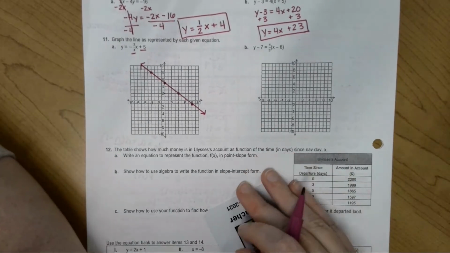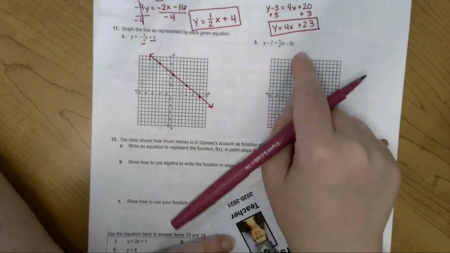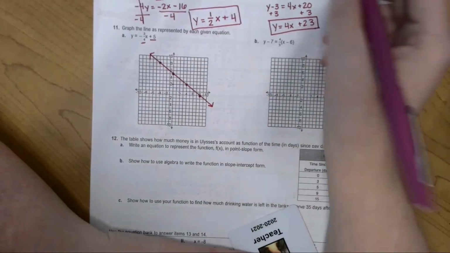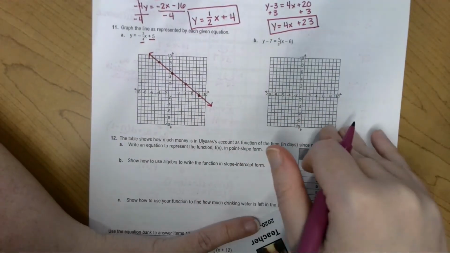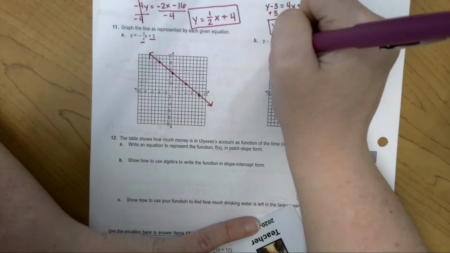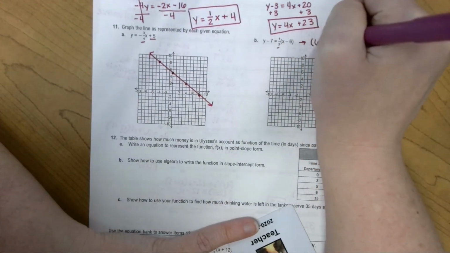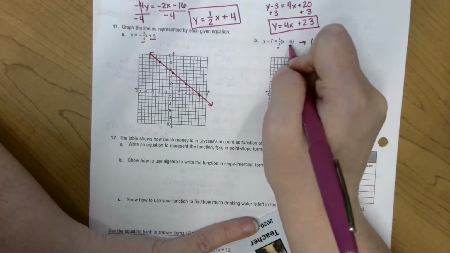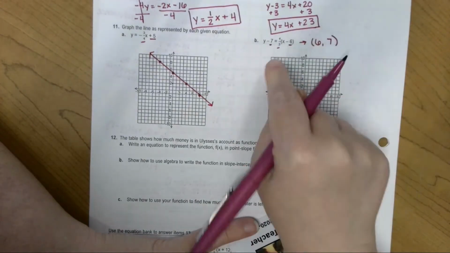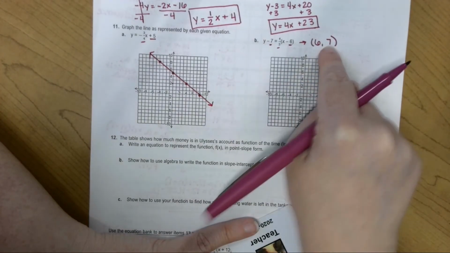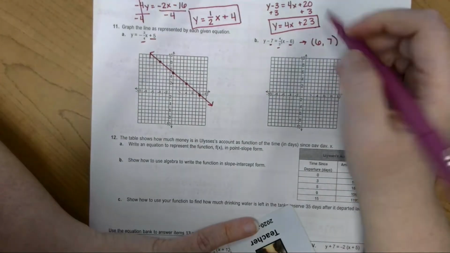All right, so B, we have something a little different. We have point slope form. So remember, point slope means I have a point and a slope. So here's my slope, but I also have the point 6, 7 on here. My x-coordinate is 6, my y-coordinate is 7, and remember we use the opposite signs. So I have a point 6, 7.